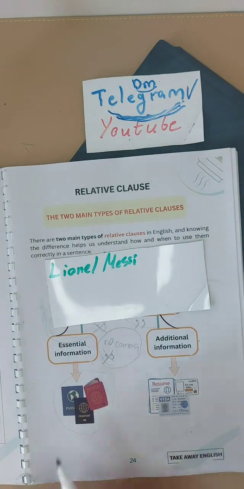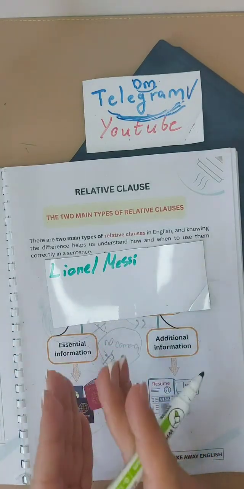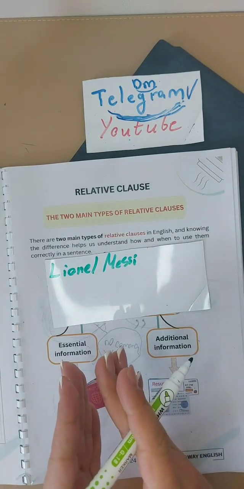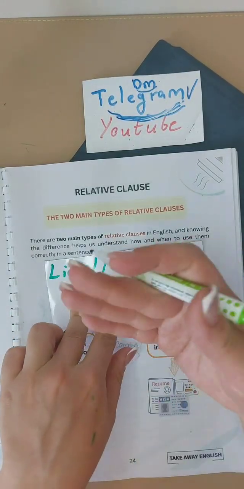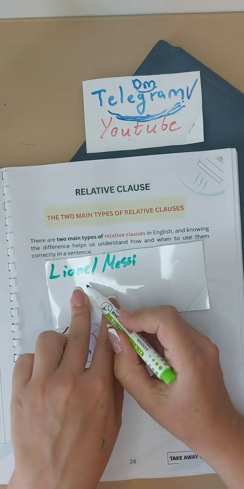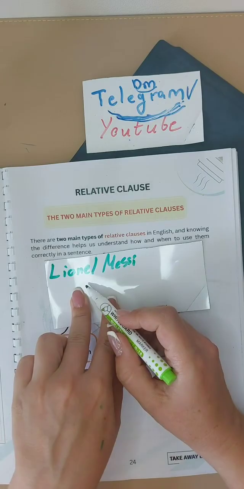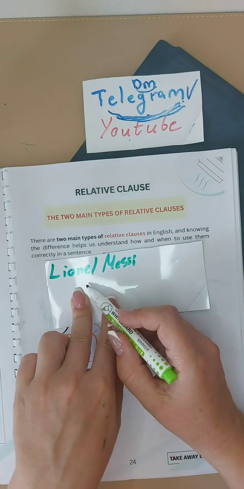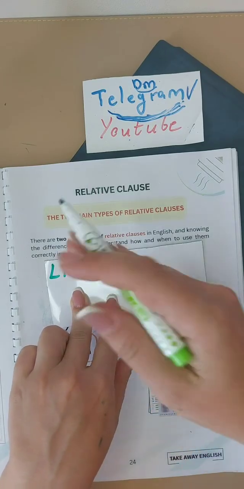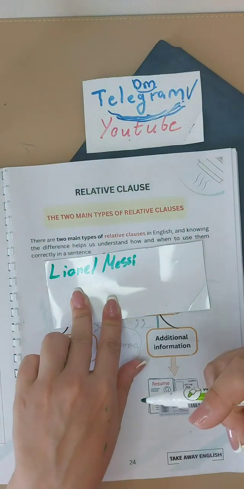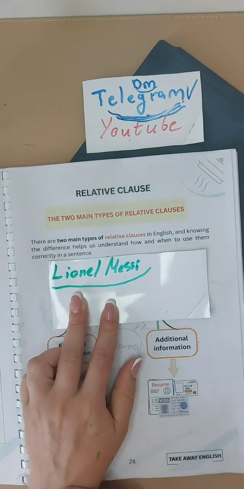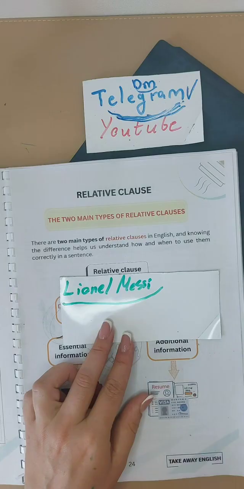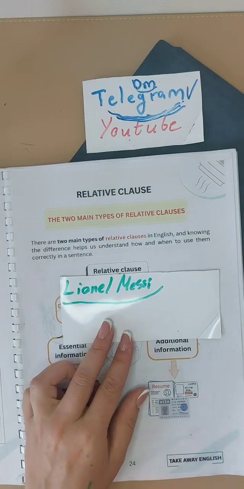Like here, when I start the sentence with this name, does anyone need essential information to identify this person? Is there anyone in this world who doesn't know who Lionel Messi is? Right?